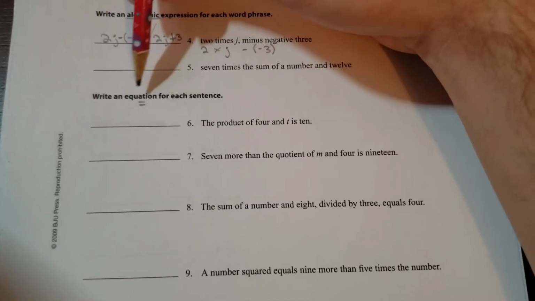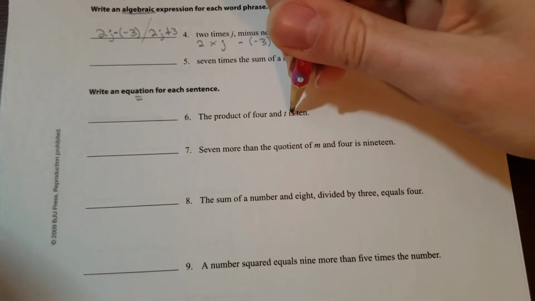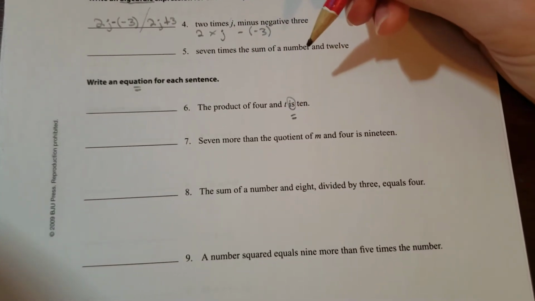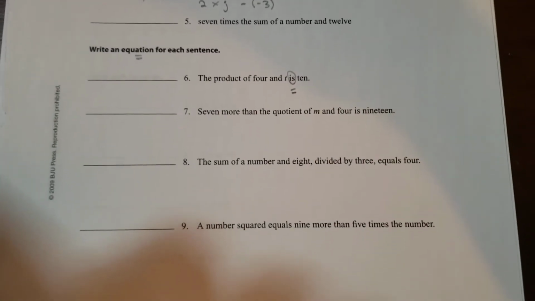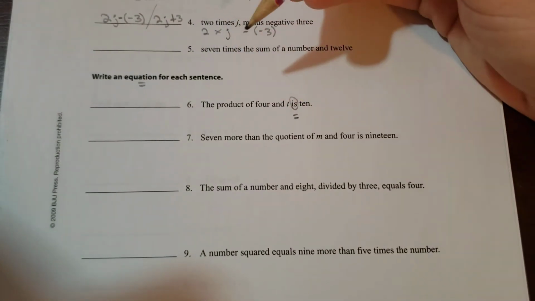Moving on, number 6. Again, now we are writing an equation for each sentence. So I'm just going to go through and find my equal sign. That's the first thing that I put down. What's nice is there's a real simple delineation.